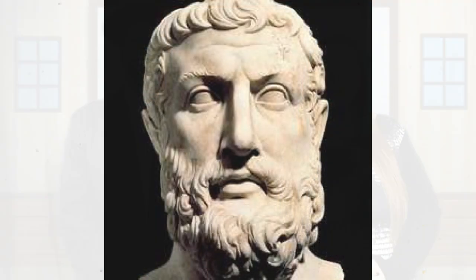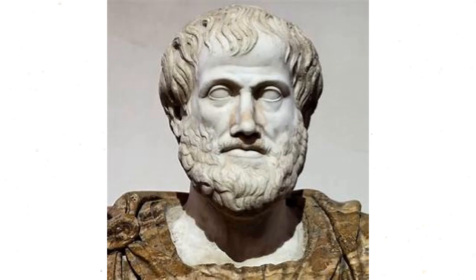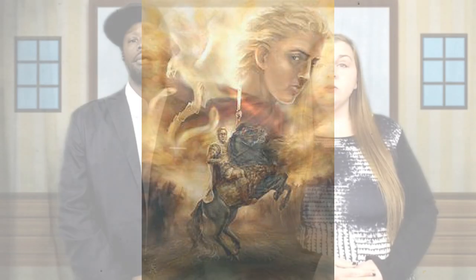Most noticeable scholars during this time were Prometheus, Socrates, Plato, Aristotle, and Alexander the Great. Prometheus was a teacher of Socrates, who was a teacher of Plato, who was a teacher of Aristotle, who was the teacher of Alexander the Great. And a fun fact about these early day scholars: Prometheus didn't actually have a teacher, or there's no record of one that we could find anyways.